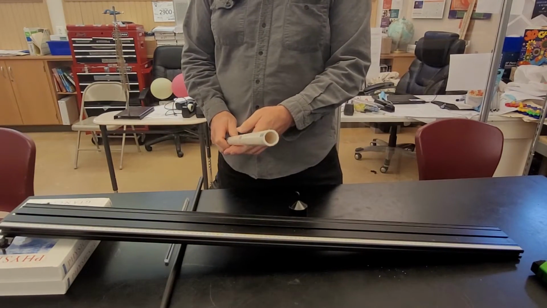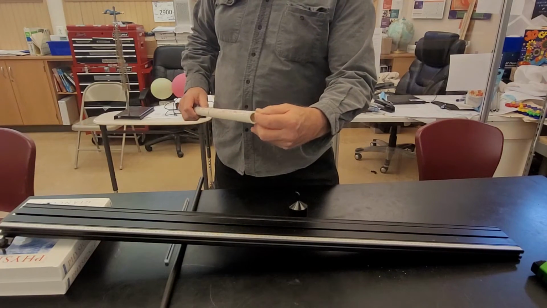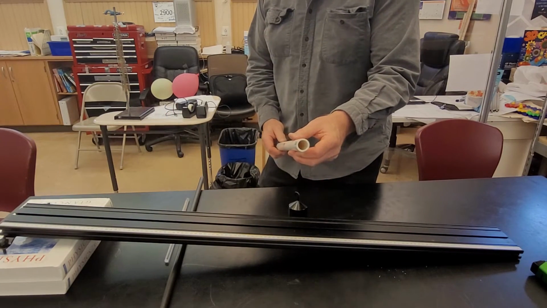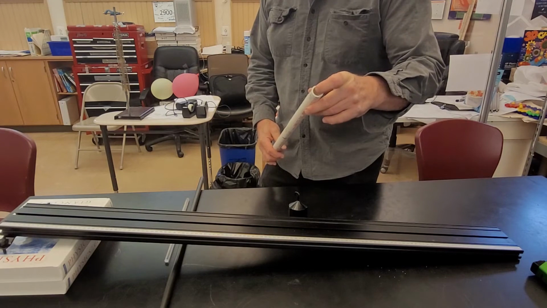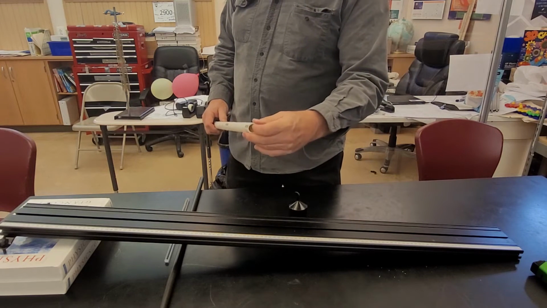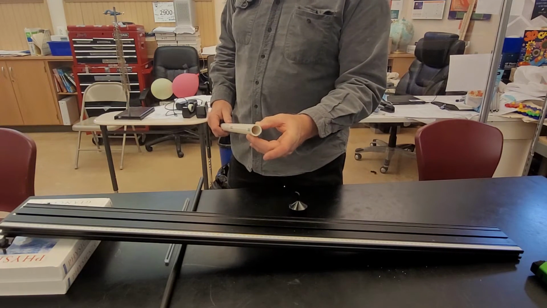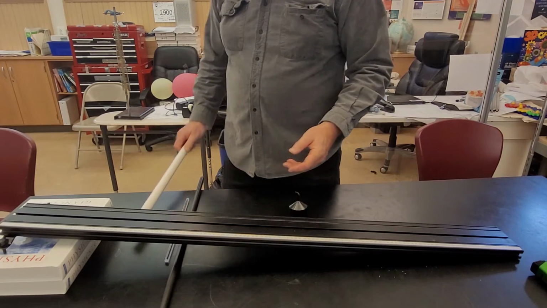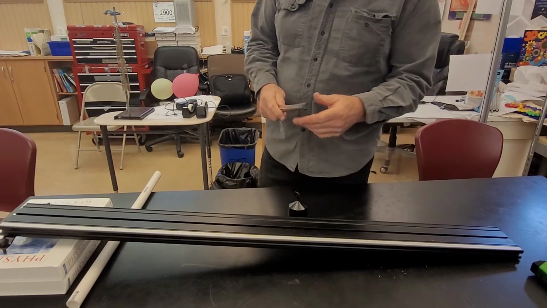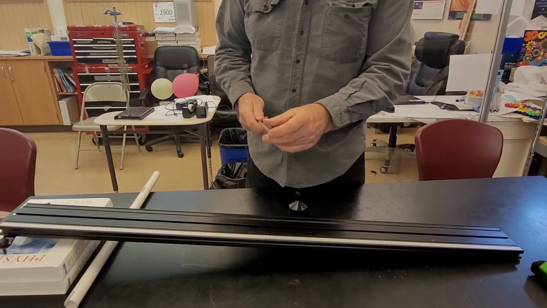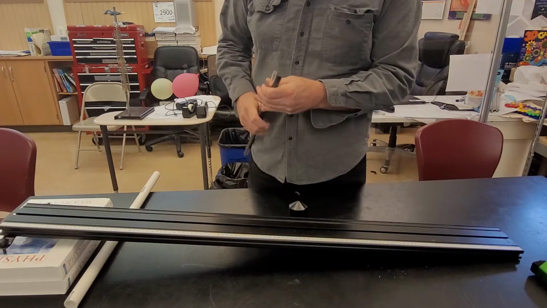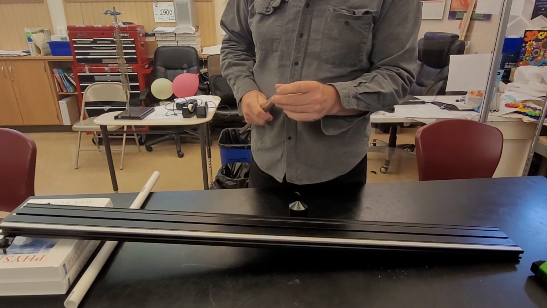This has the biggest moment of inertia because all the mass is as far away from the center as possible. The moment of inertia for this system is simply the mass of this times r squared. The moment of inertia goes as the mass times the distance from the axis of rotation, which is the center of the tube. The mass times the radius squared. Because these both have the same moment of inertia formula, the moment of inertia of this, because it's a solid cylinder, is 1/2 mr squared.